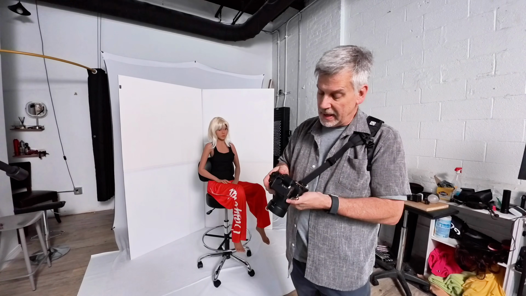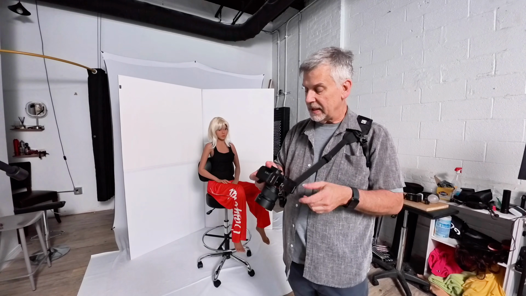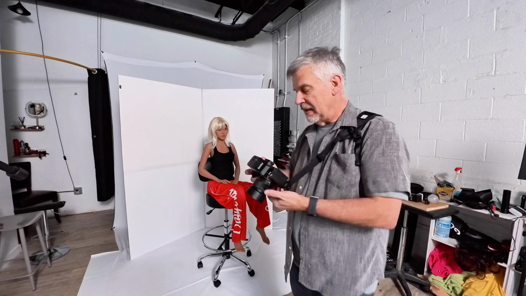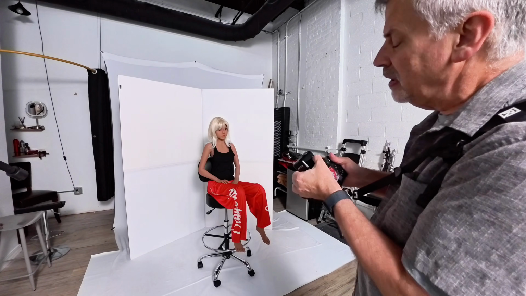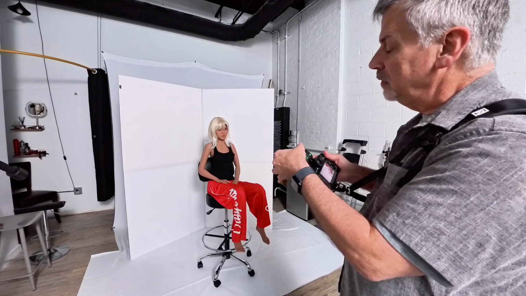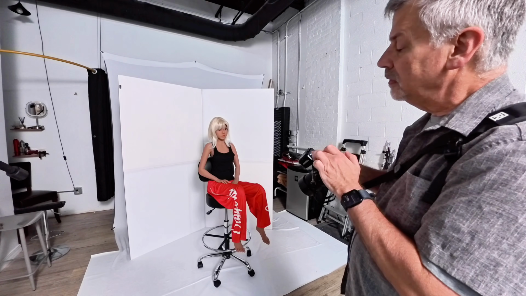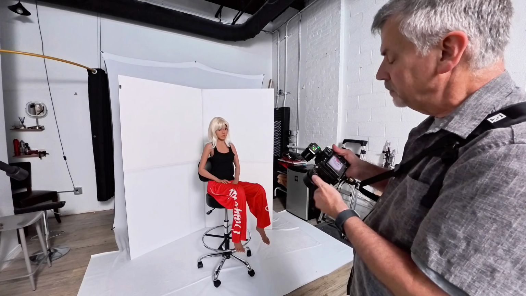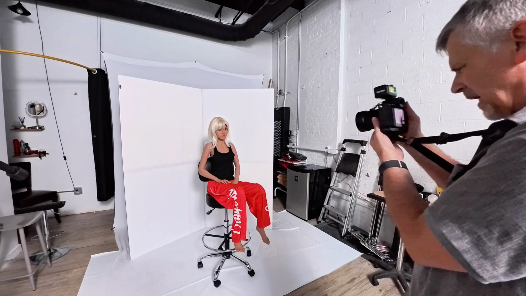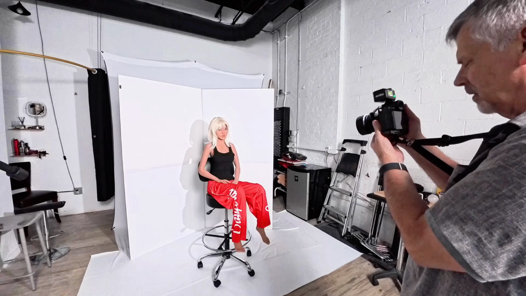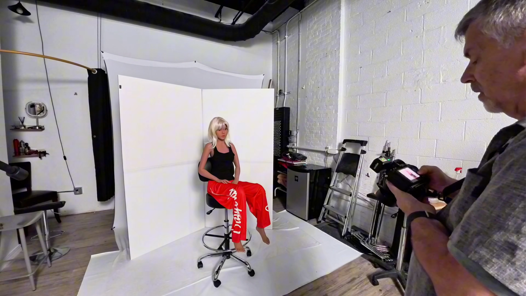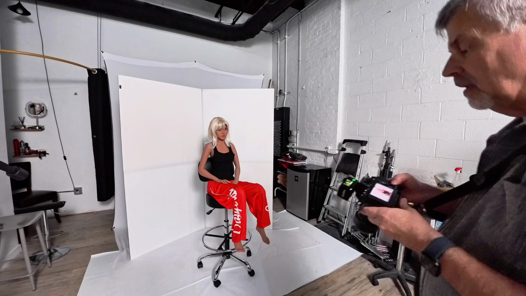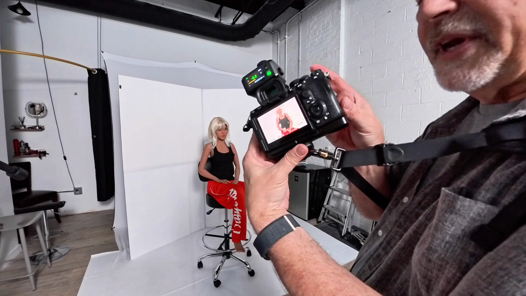My shutter speed, well, let's leave it at 200 for a second. ISO 800. And we'll set the flash to auto. No compensation. And we'll take our first shot. And we're pretty much on the money.